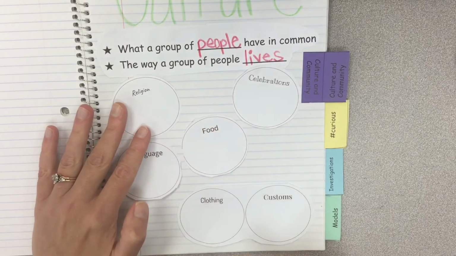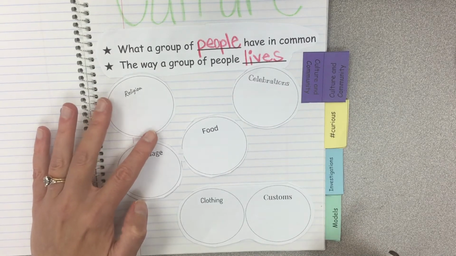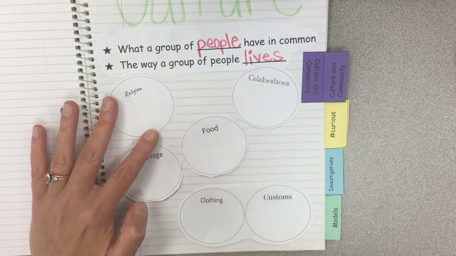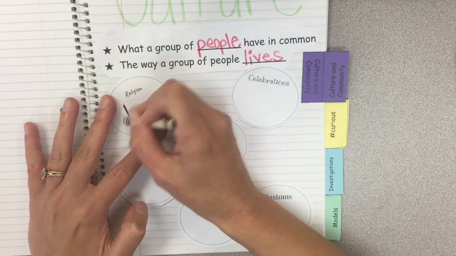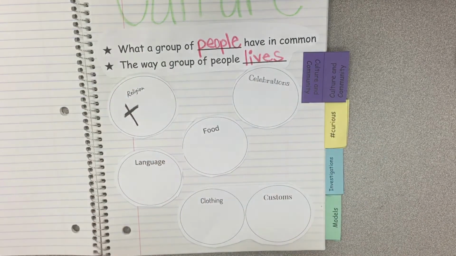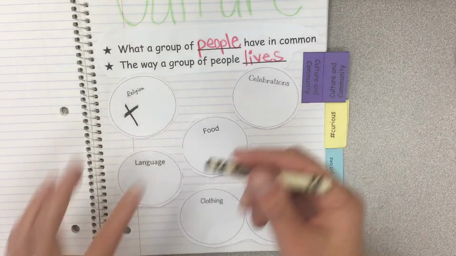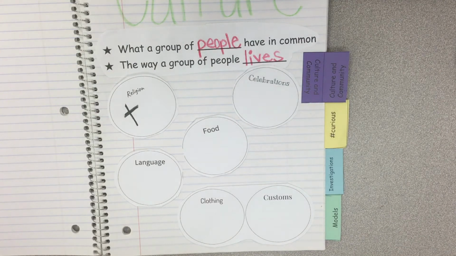So I want you to draw something in this box that will help you think about what the word religion means. So I'm going to draw a cross because that helps me think about religion. But also, that might not be the only religion that people practice.